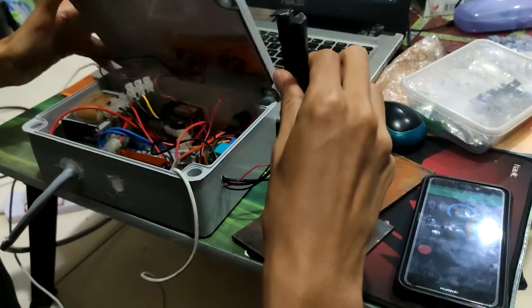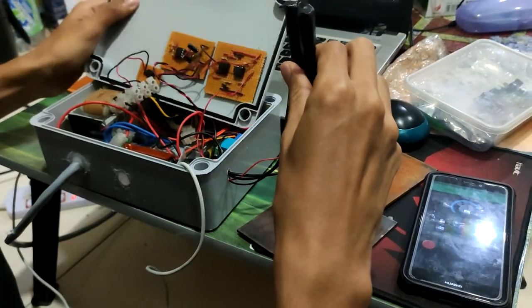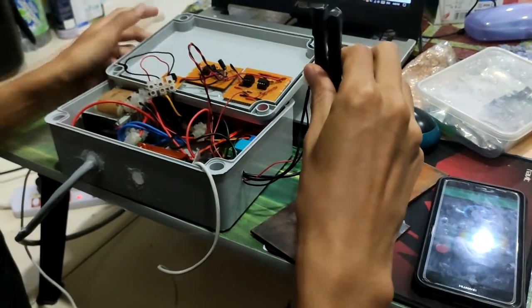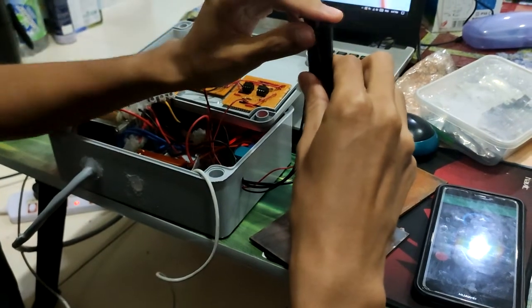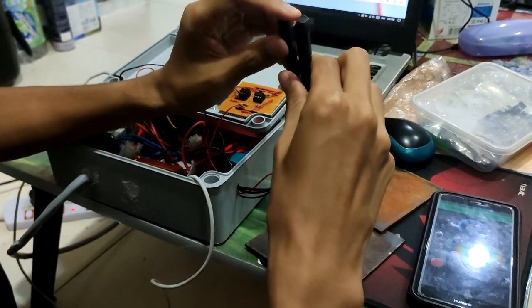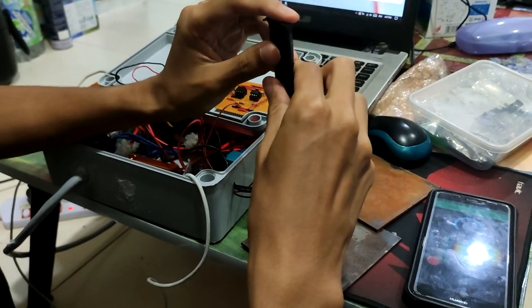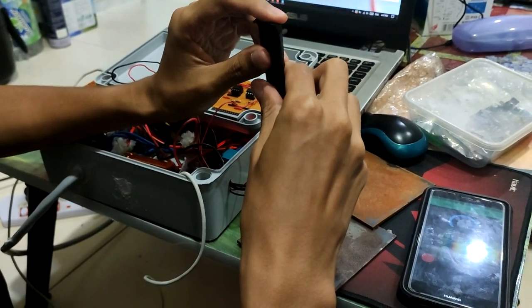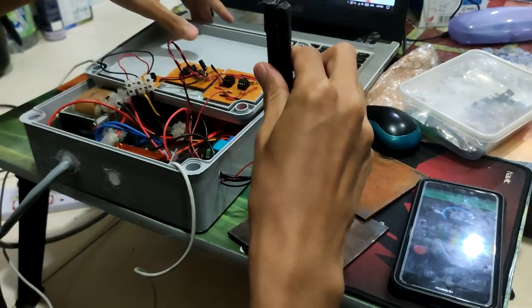But for the voltage sensor, it has been calibrated for 220 volts and testing to 12 volts, but the amplifier have its own noise, so the reading is unstable sometimes. So that's all.